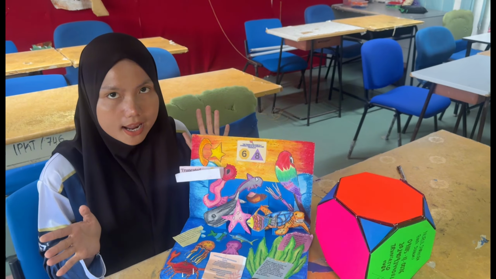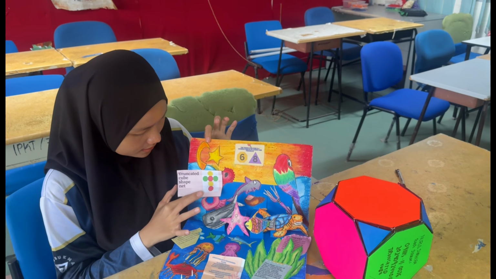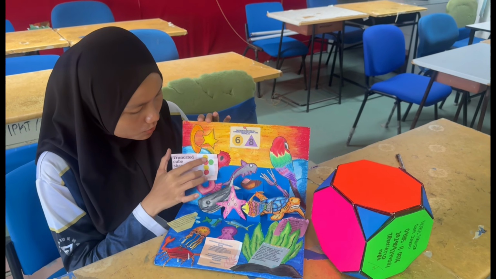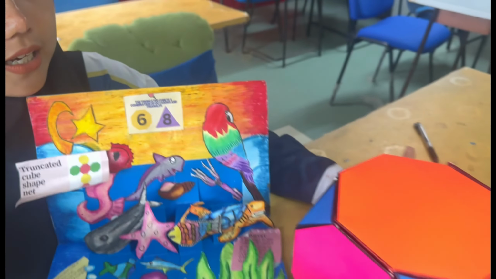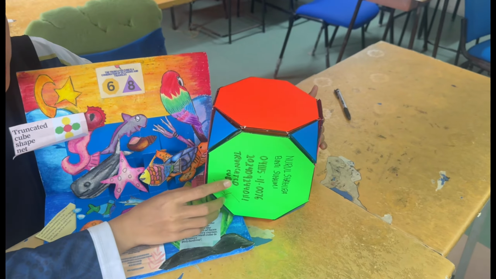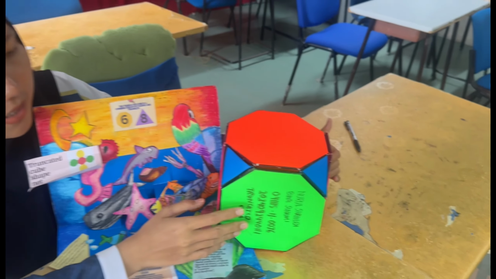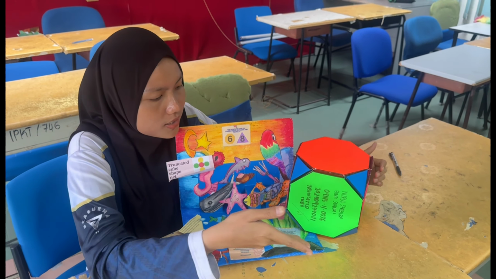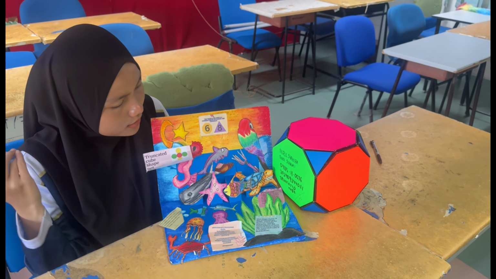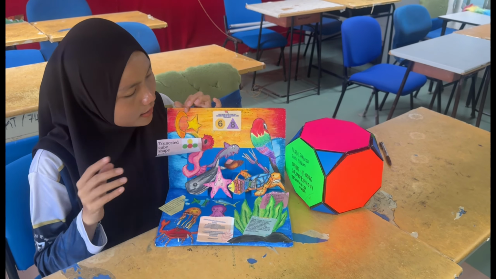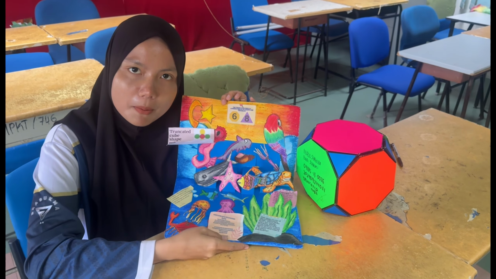And not only that, I also make a shape net unfolder. This one uses any type of shape, which is this one. I use the octagon and the triangle. So these are the most important shapes to make a truncated cube, the most important shapes, angles, and lines to make a beautiful pop-up book.